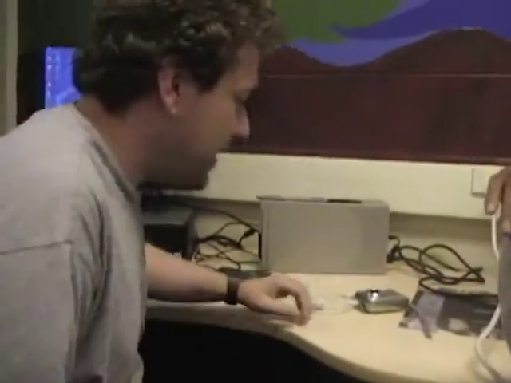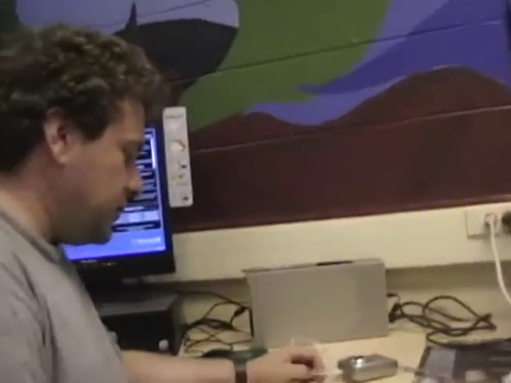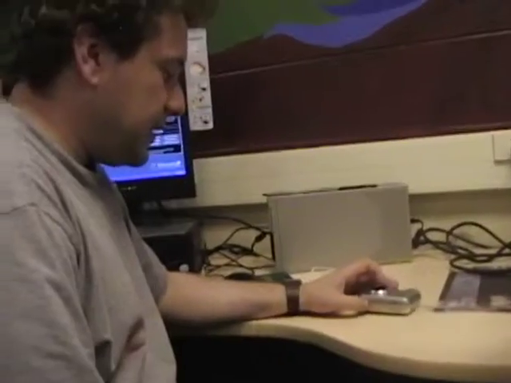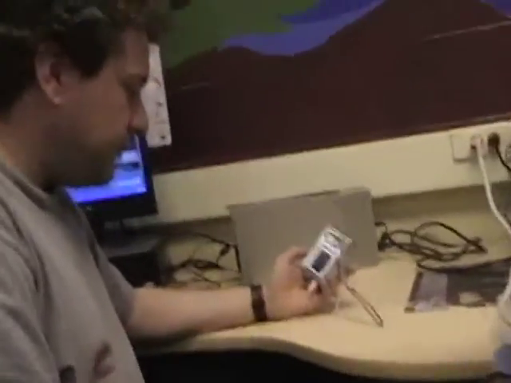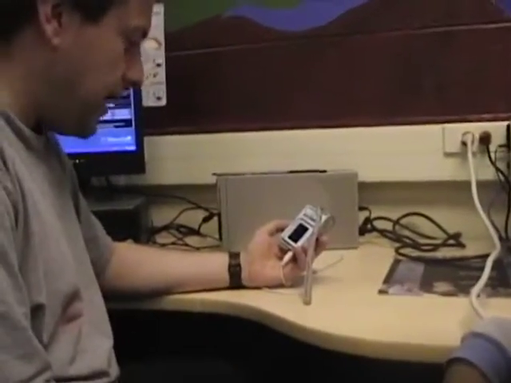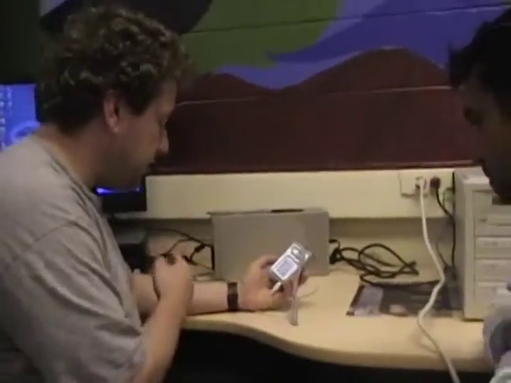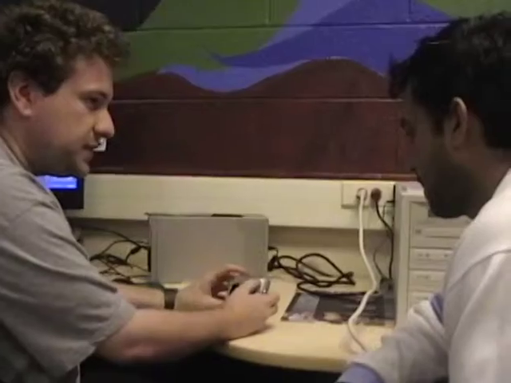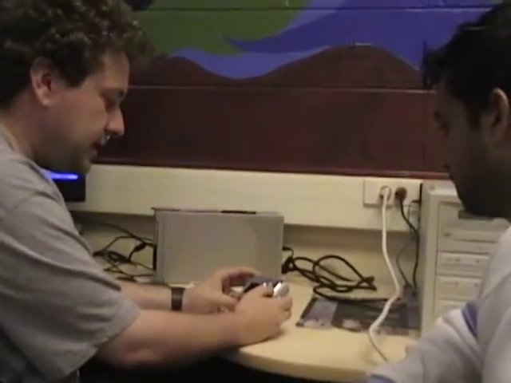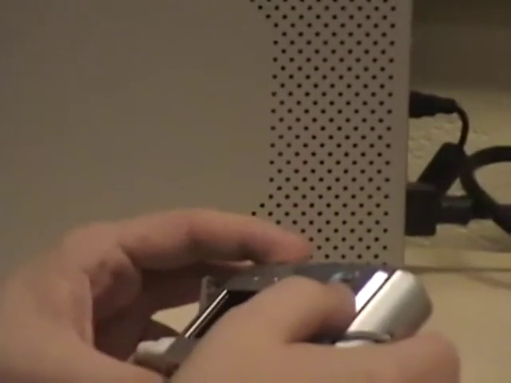So what we're going to do today is transfer a photograph from this digital video camera to this computer, and we're going to edit that photograph to apply some effects with Photoshop.